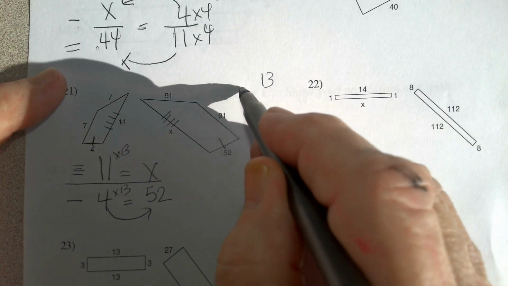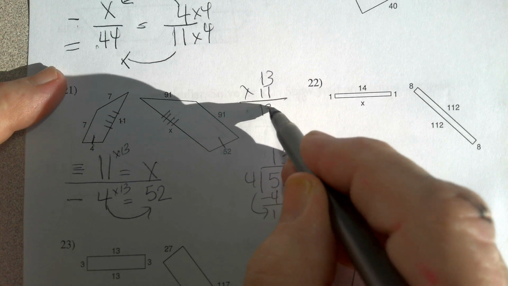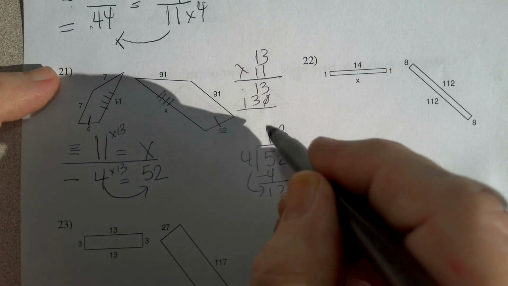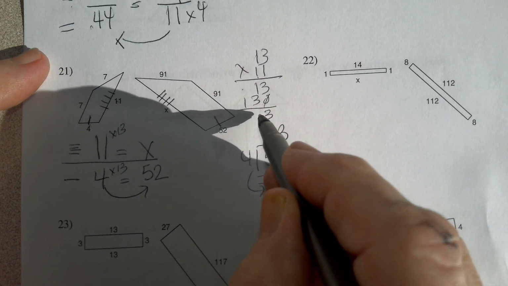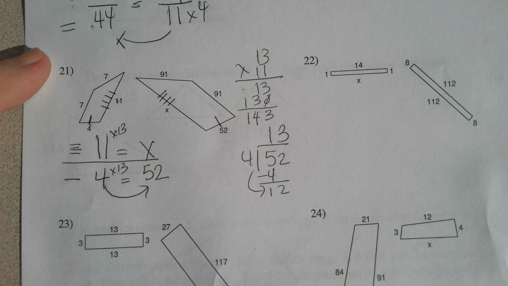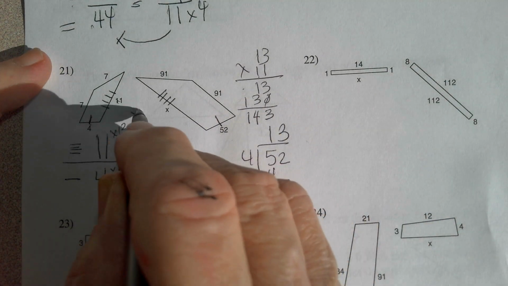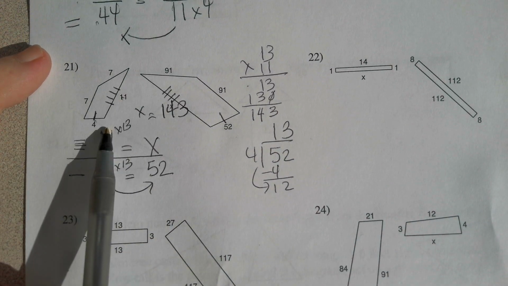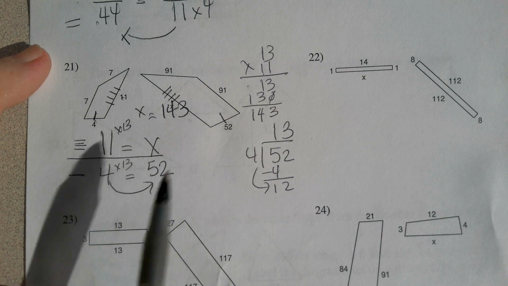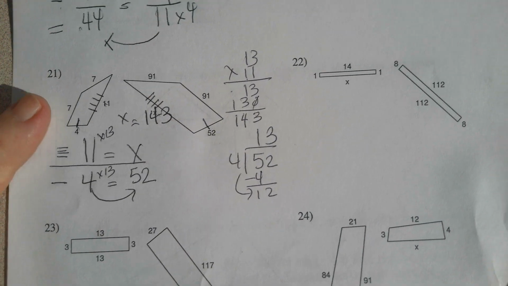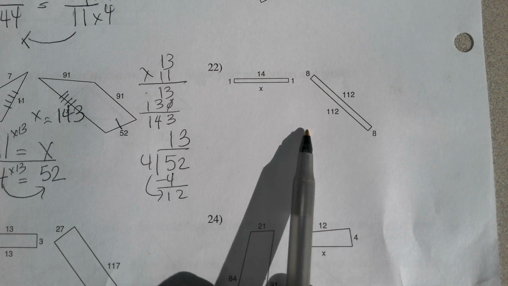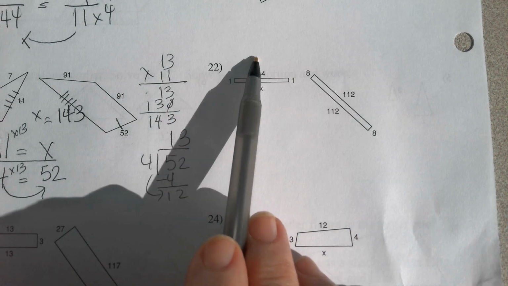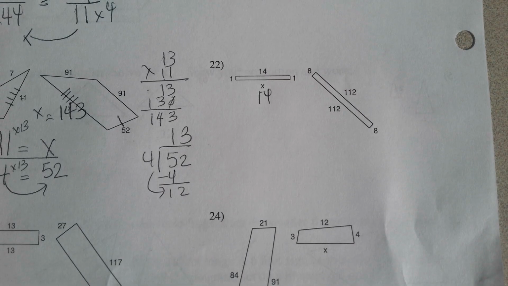So 13 times 11. 1 times 13 is 13. And then 1 times 13 is 13 again. Just scoot it over once. So that side is going to be 3, 4, 1. So the x is 143. Again, this was our longest side, and you can see it is the longest side number-wise. Then this is an easy mental math one. 14. Because if these two sides are the same and the length is the same, then this opposite side is going to be the same. x is equal to 14.